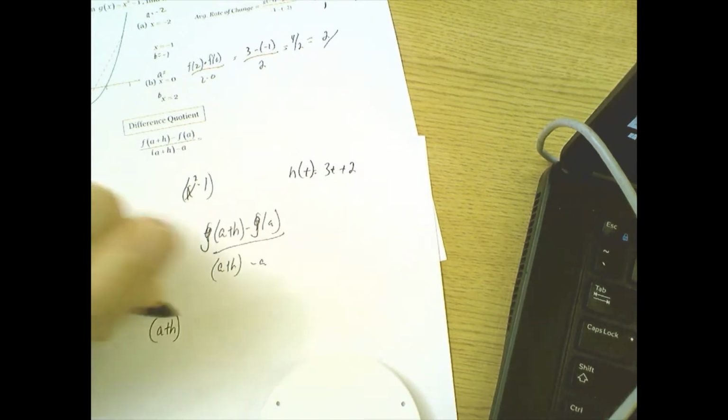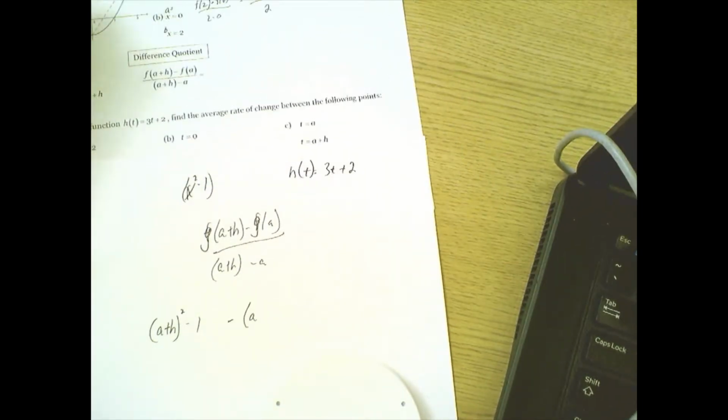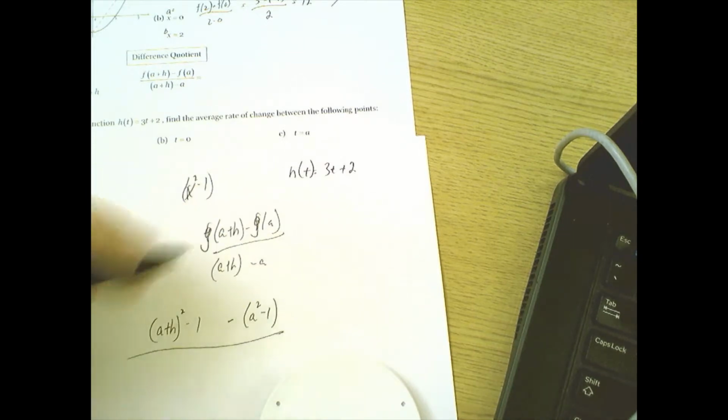Okay, so how do I handle this first? I need to take a plus h squared minus 1, and from that I'm going to subtract what? A squared minus 1. That's what I would wind up doing up top, over a plus h minus a. That's just going to be good old h.